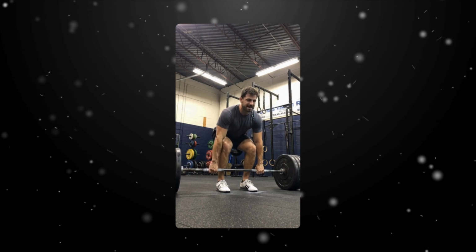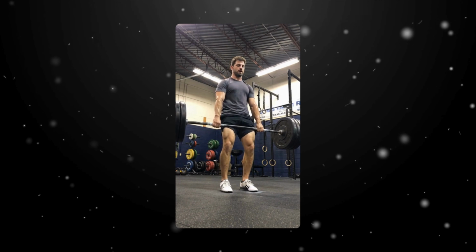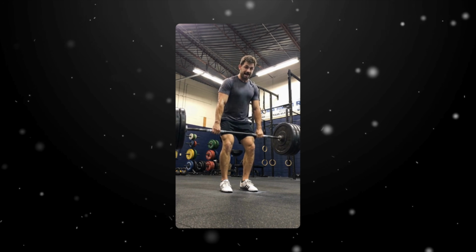Flat sole means every bit of force goes straight into the floor. No energy lost. That's the difference.